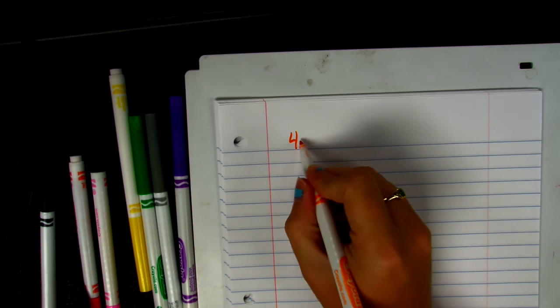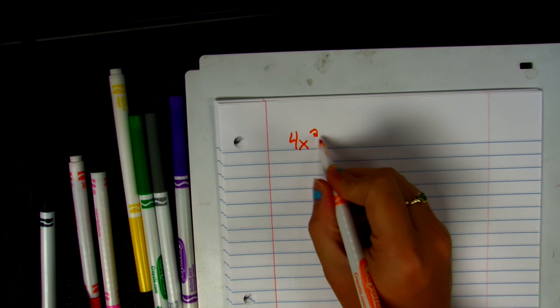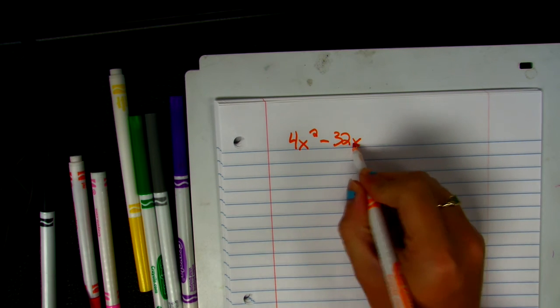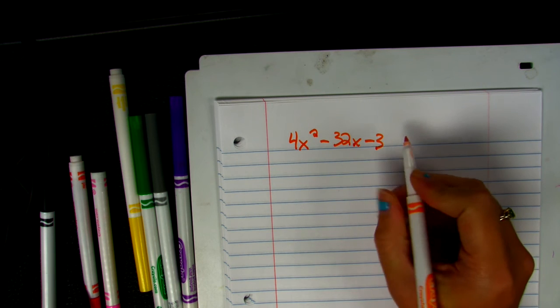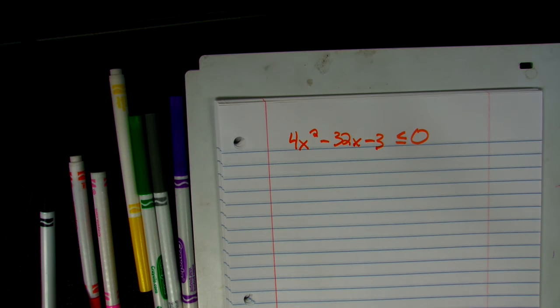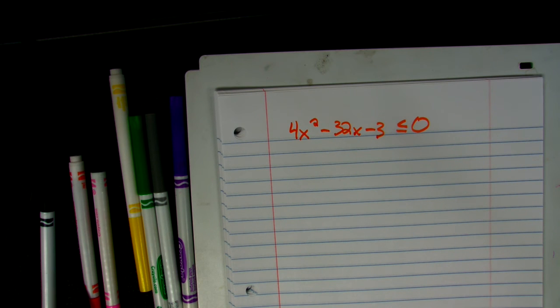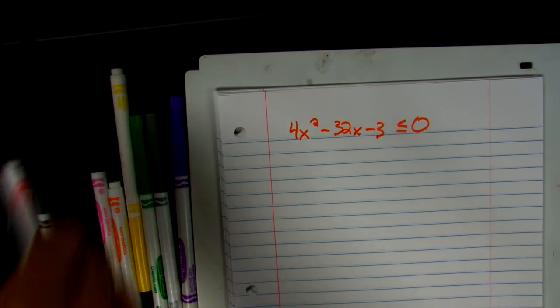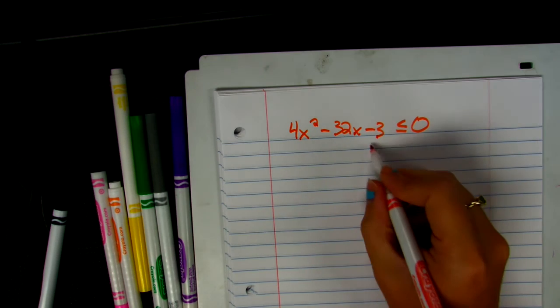So again, keep this handy. This is going to be key in solving inequalities, quadratic inequalities. We're going to solve 4x squared minus 32x minus 3 is less than or equal to 0. Okay, so we need to complete the square. First thing we need to do is move the constant over. So we're going to add 3 to both sides.